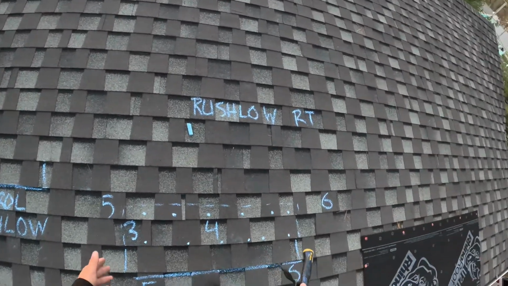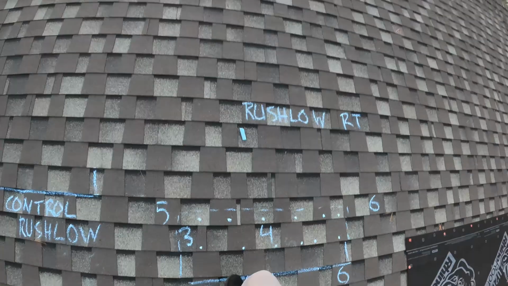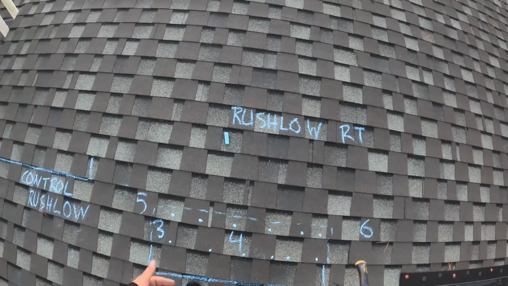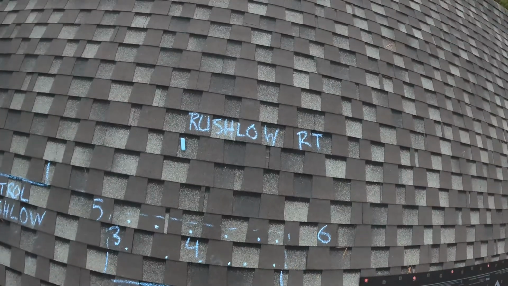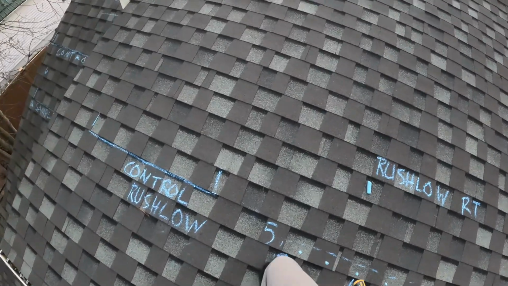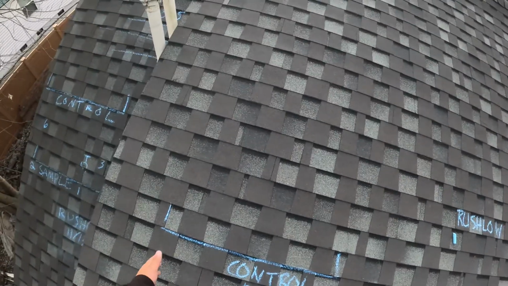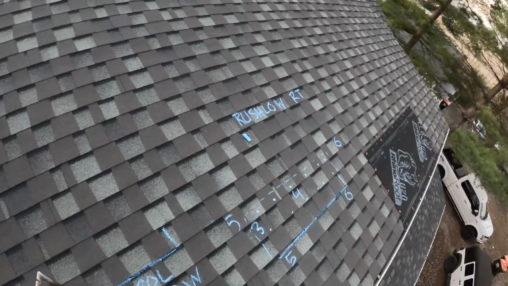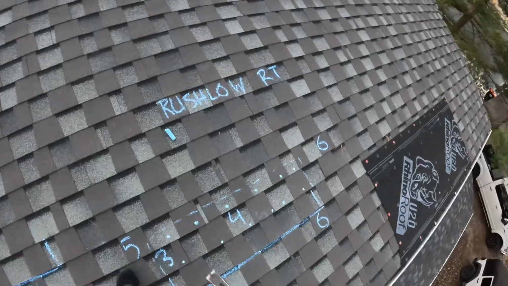So I marked out a shingle right here. These represent the nail holes, the nails in the shingle. These are what I'll have to remove. I'll break the seals, remove the shingle, reinstall, evaluate the area. Over here I marked out a control area that we will compare before and after the repair attempt. So I'm gonna get started now.